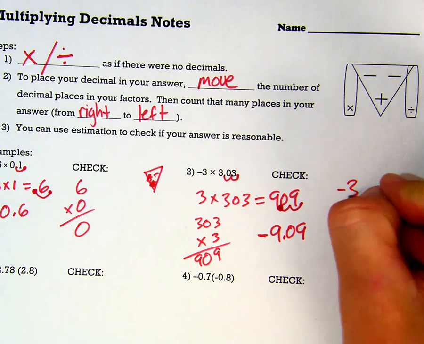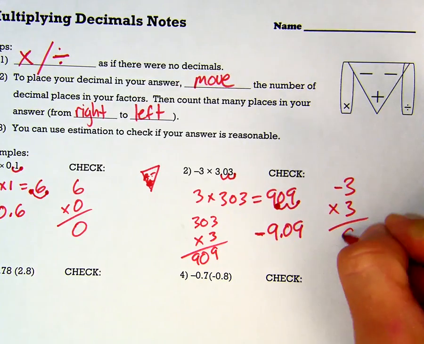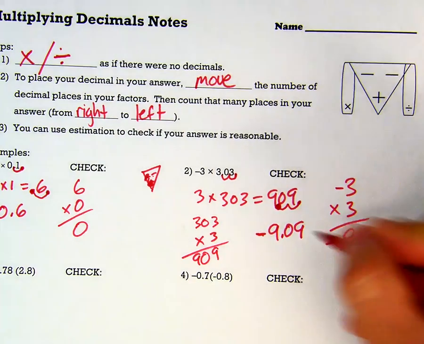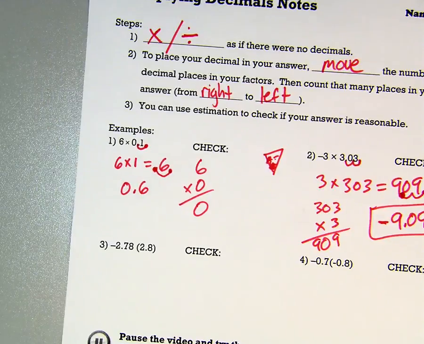I'm going to estimate to check it. I have a negative 3, and 3.03 turns out to be 3. Negative 3 times 3 is negative 9. So yes, those are close. So that will work.